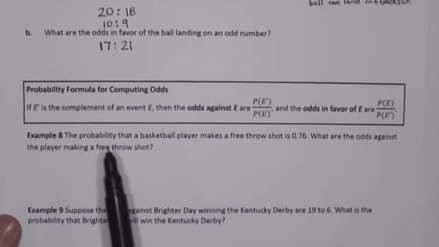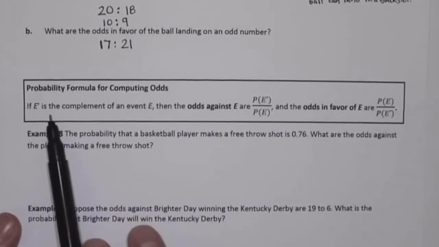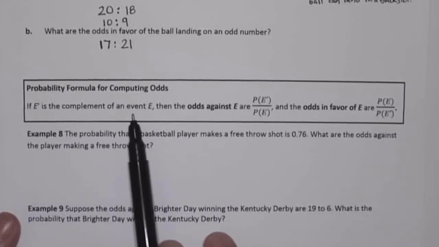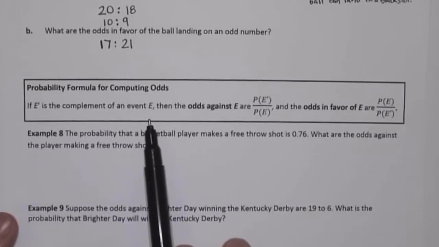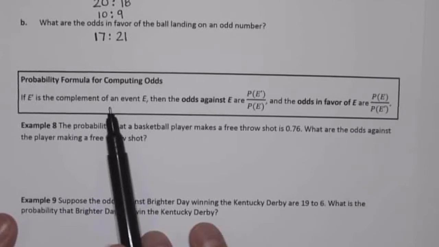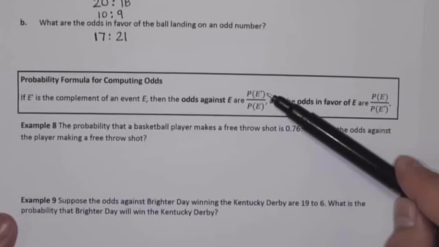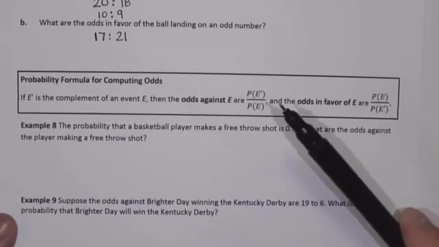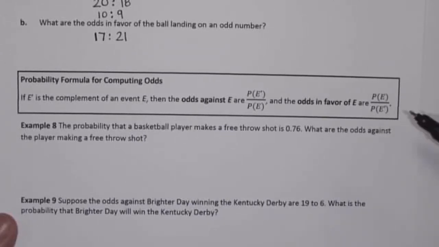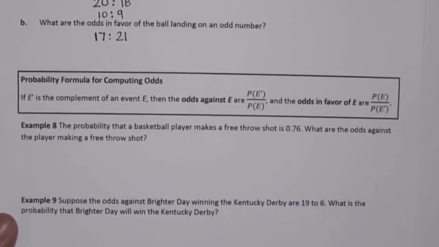Now, as I mentioned, probability and odds are very much related. So if E prime is the complement of an event E, and we've discussed complements in the past, so if E is an event, then E complement is not that event. So if E prime is the complement of an event, then the odds against E are equal to the probability of the complement over the probability of the event. And the odds in favor of the event are equal to the probability of the event divided by the probability of the complement of the event. So again, this is showing the relationship between probability and odds.